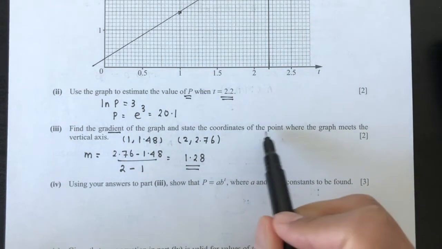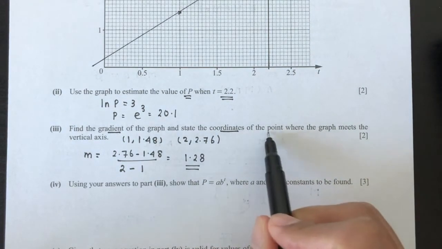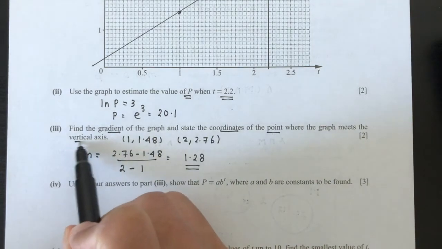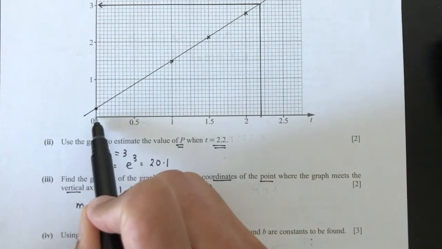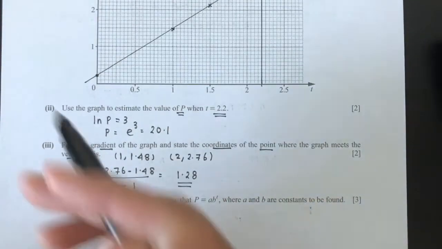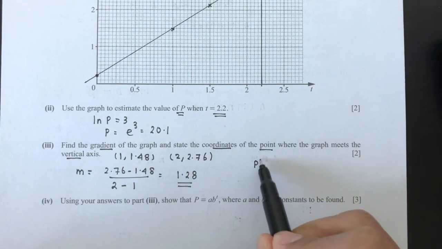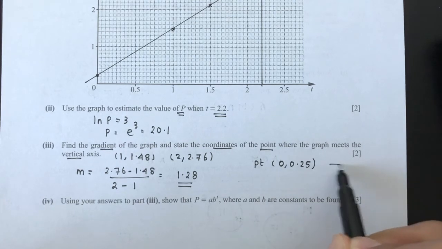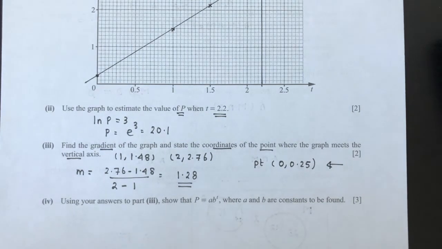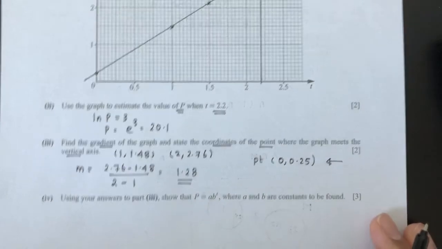Now we have to state the coordinates of the point where the graph meets the vertical axis. As you can see, this point is 0.25 according to my graph. So the point that I can see is (0, 0.25). Now yours may be different depending on your graph, so you have to mention the one that you have.